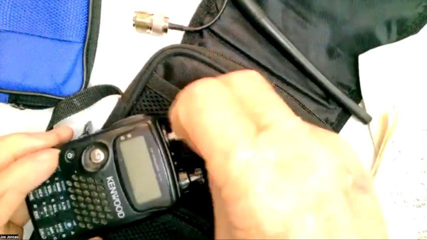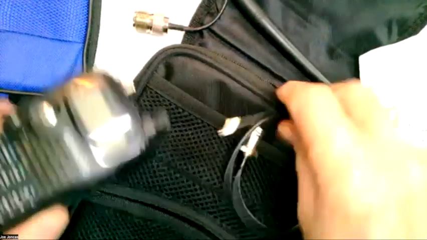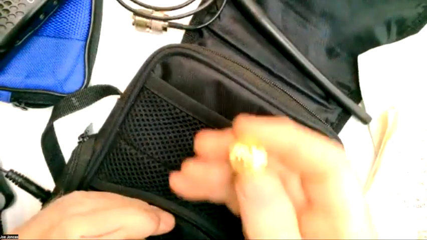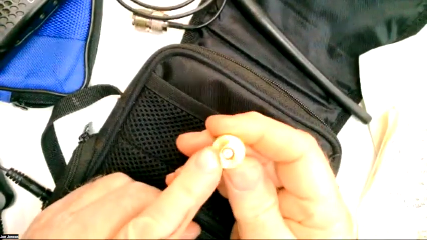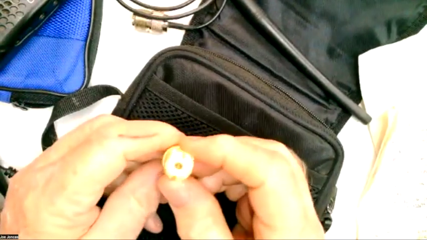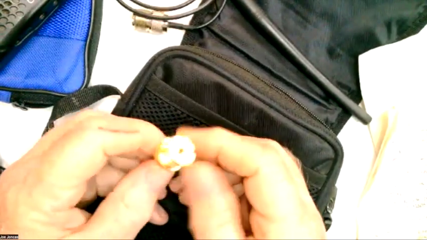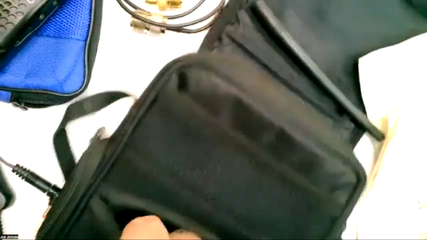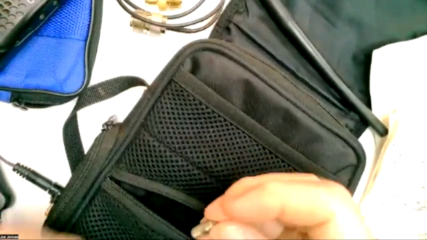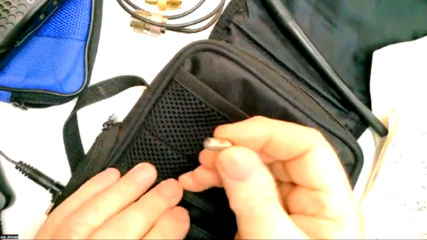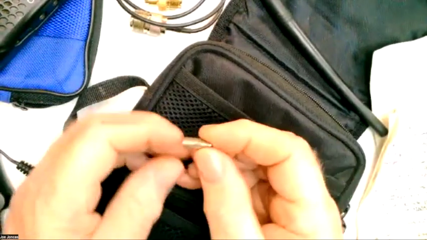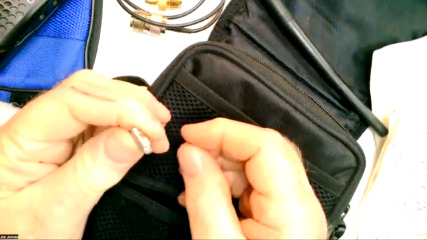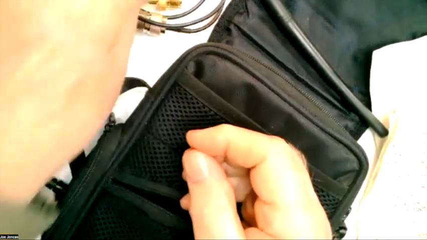So anyway, let's see, what else have I got in here? Oh, here's an SMA male to a PL259. What else have we got in here? Oh, here's an SMA female to SMA female adapter.